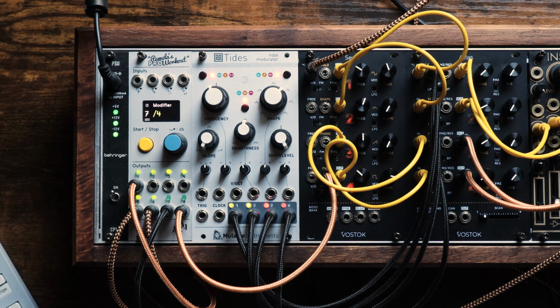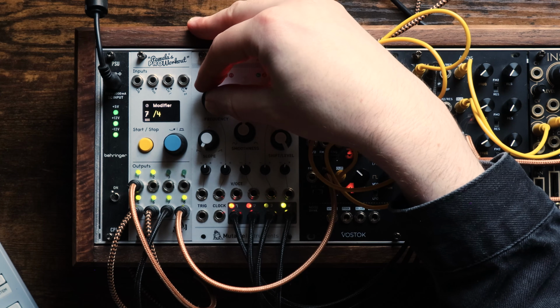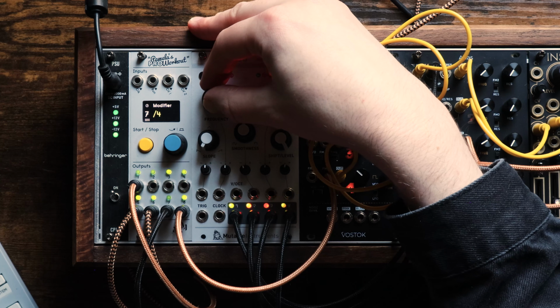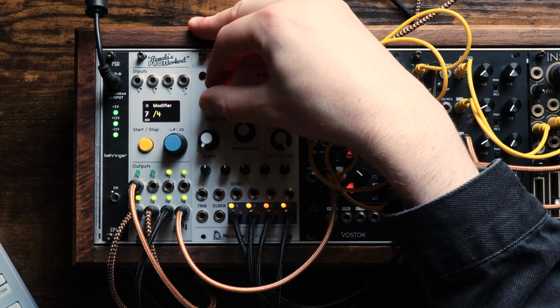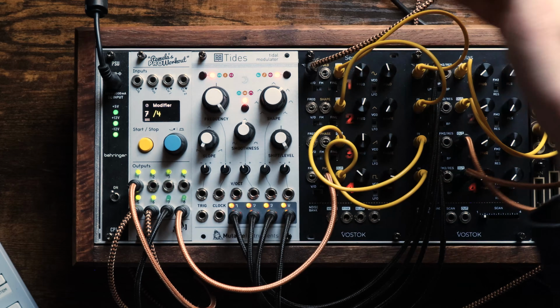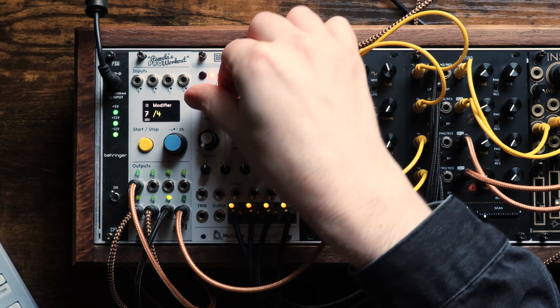I currently have this running free, but you could clock this and use it like a sequencer in this way. But when it is running free, of course, we can speed it up. And we may as well try it in the audio rate.